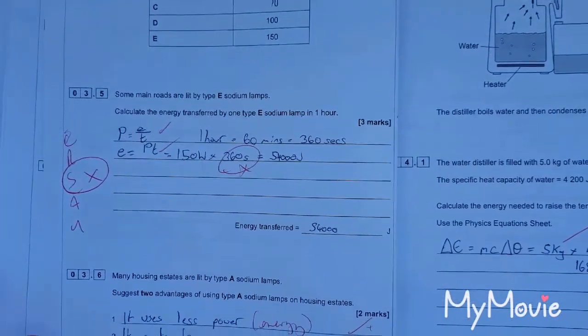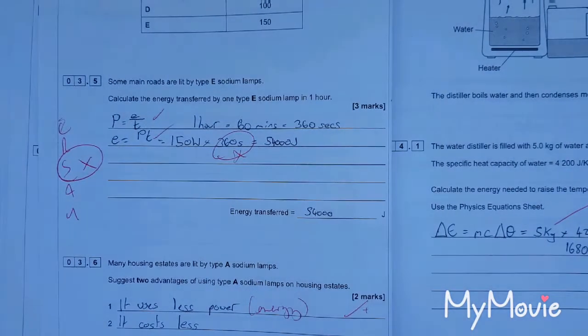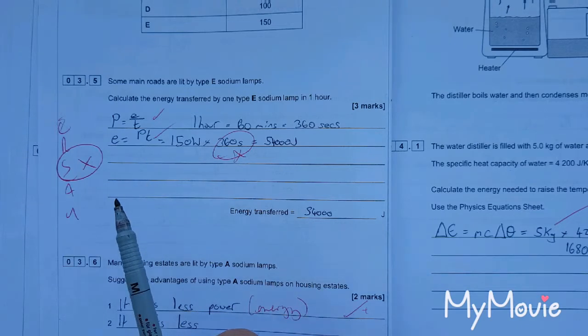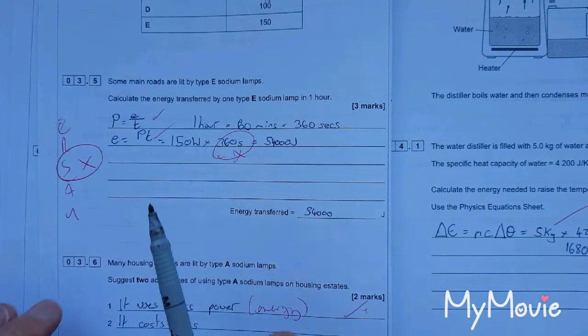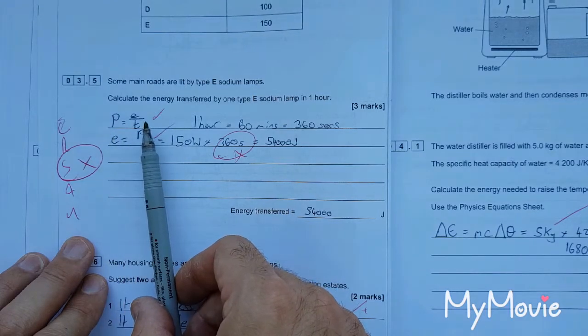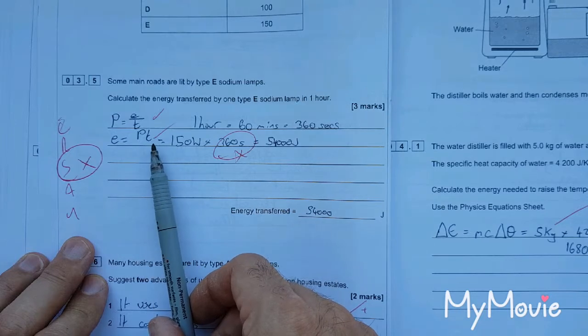Let's look at another example. Now in this example here, the student's actually done really well, but unfortunately they've dropped marks. Let's have a look at where they went wrong. This is an example of where students had to work out an energy given a power and a time. The first thing they did was they wrote the equation out as they've learnt it, power equals energy over time. Then they've written out the rearrangement, energy equals power times time, which is brilliant.